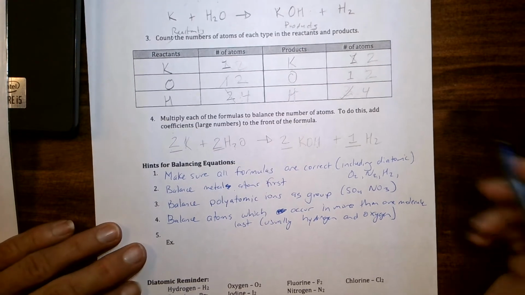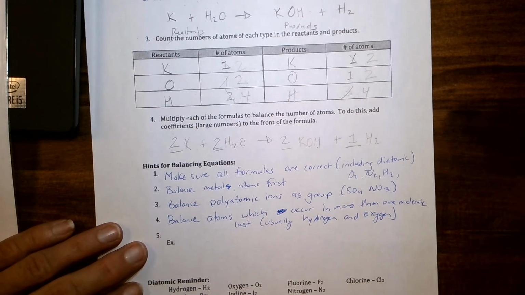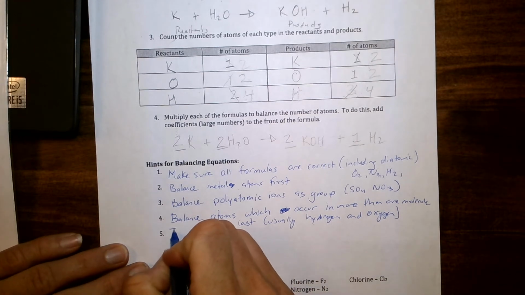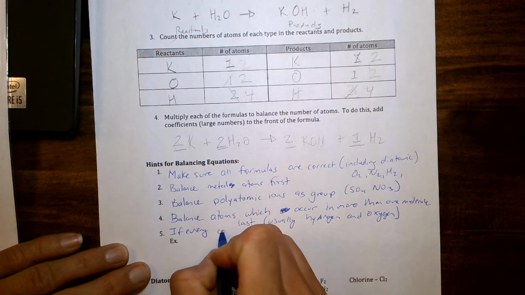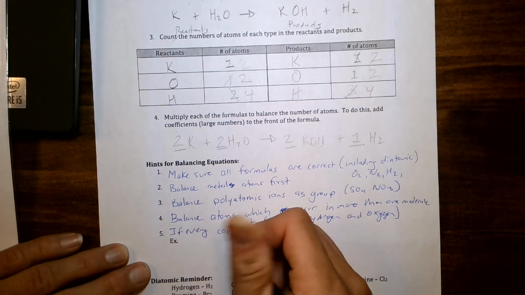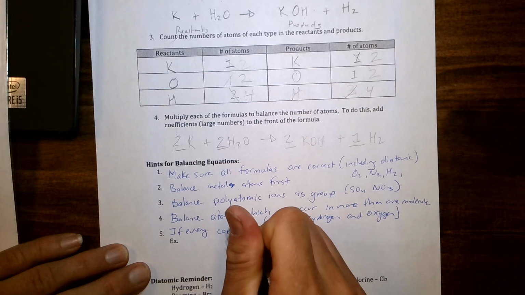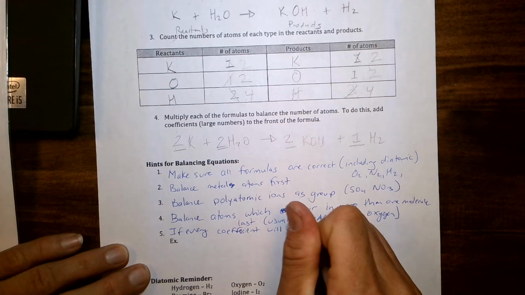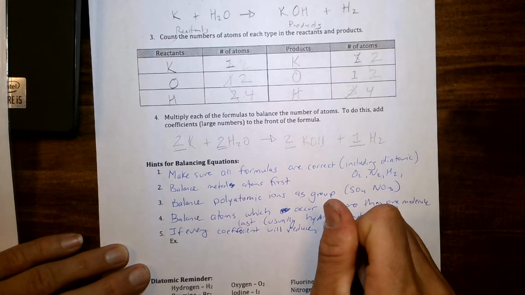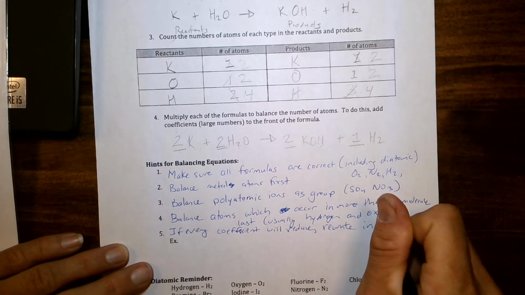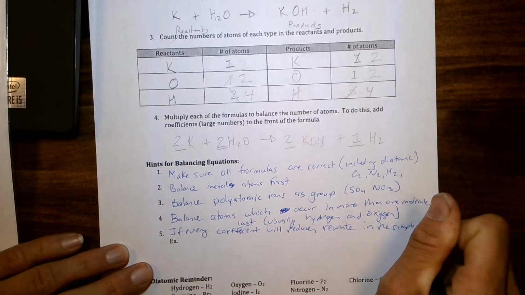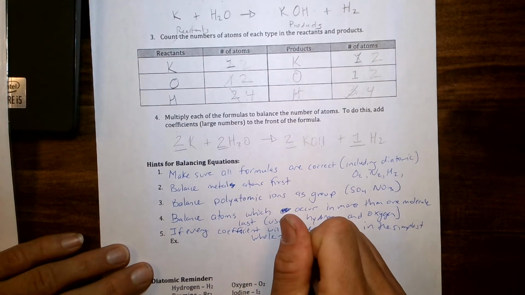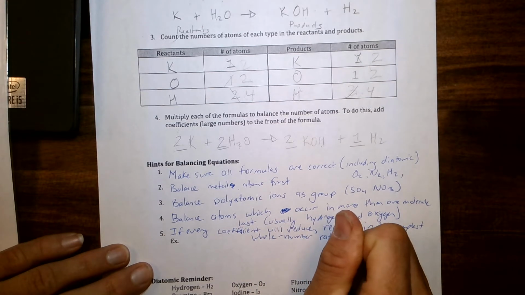Okay, and then the fifth one is the lowest terms rule, right? So I'm going to give you an example of that. If every coefficient will reduce, rewrite in the simplest whole number ratio, right? I'm sorry, my handwriting's terrible.